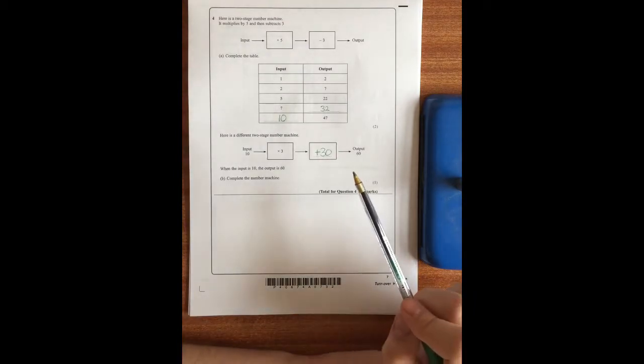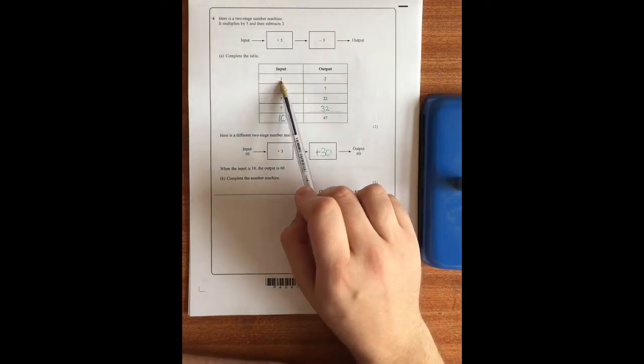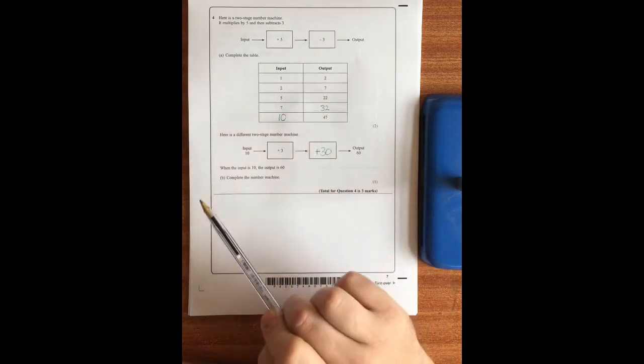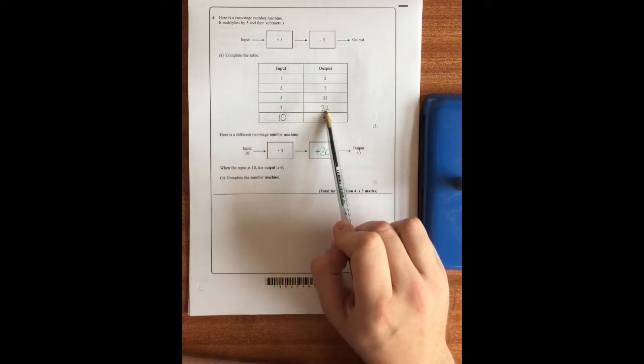Question 4. Here's a 2-stage number machine. It multiplies by 5 and then subtracts 3. Complete the table. So 1 times 5 is 5, subtract 3 is 2. And this helps show you how to do it. When the input is 7, you do 7 times 5 is 35. Take away 3 is 32.